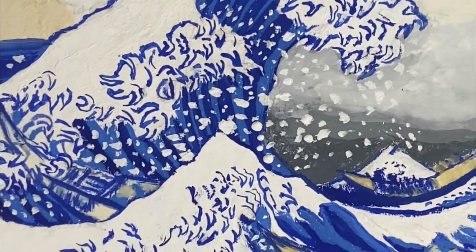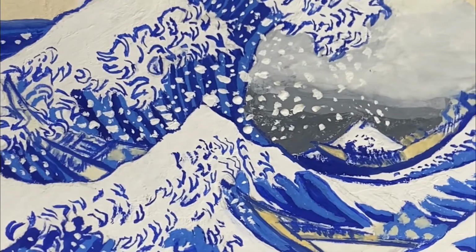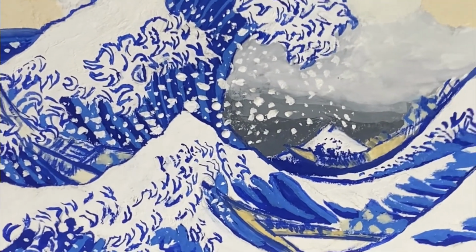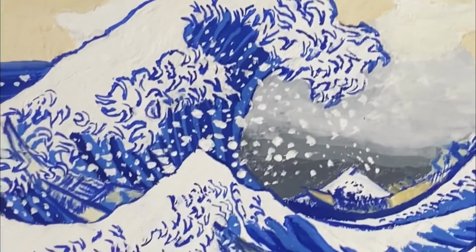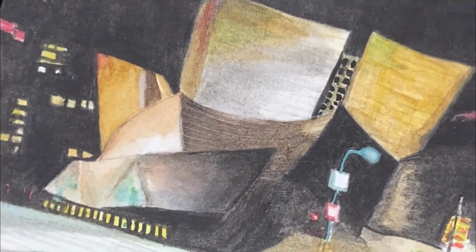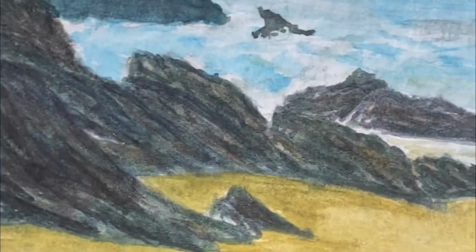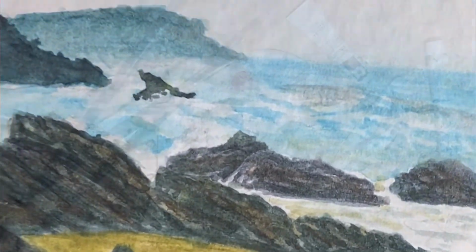Gouache dries somewhat quickly as well. However, it can be reactivated with water, so blending is easy, even after it's initially dried. Watercolor dries even faster, but like gouache, it is easy to reactivate with water.